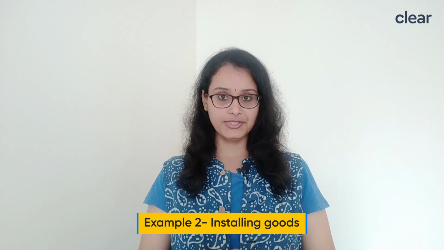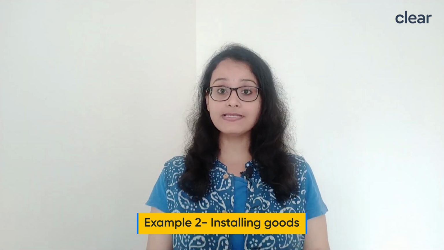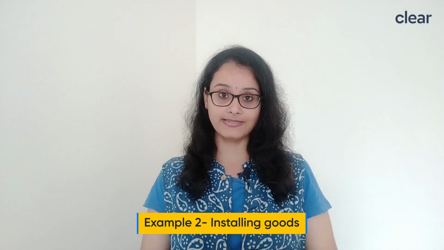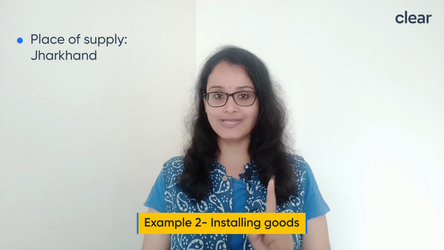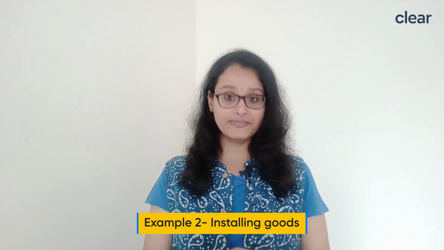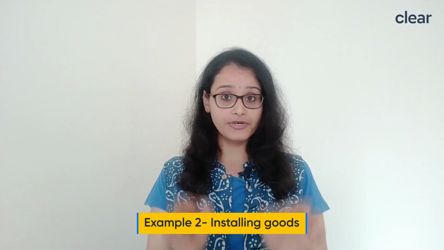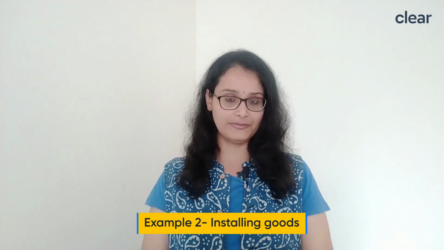Taking another example, Strong Iron and Steel Limited, Jharkhand, asked Messrs. SAS Constructions of West Bengal to build a blast furnace in their Jharkhand steel plant. Place of supply will be Jharkhand and GST to be charged will be CGST and SGST. Although Messrs. SAS Constructions is in West Bengal, the goods, that is the blast furnace, is being installed at the site in Jharkhand, which will be the place of supply.